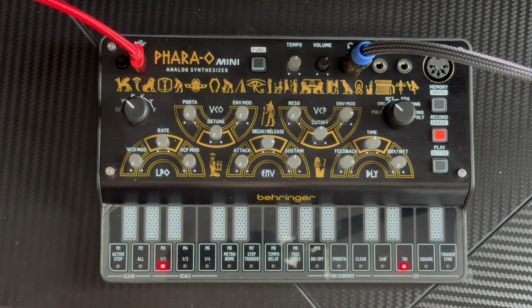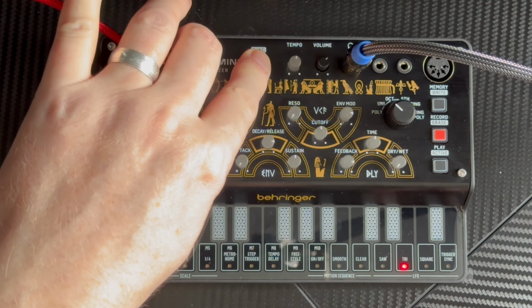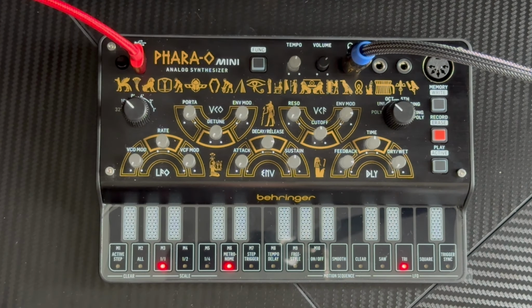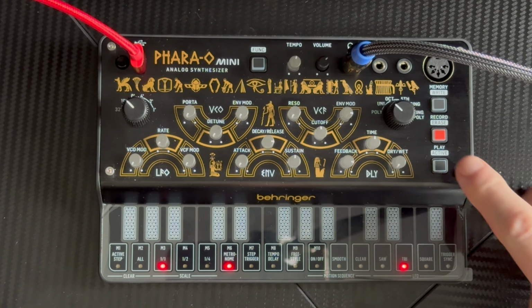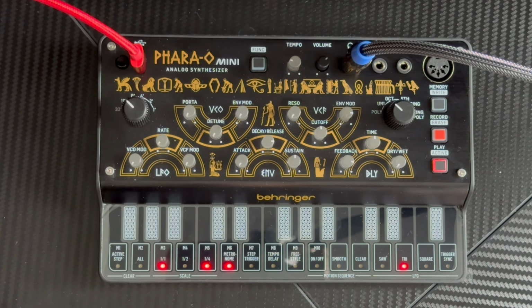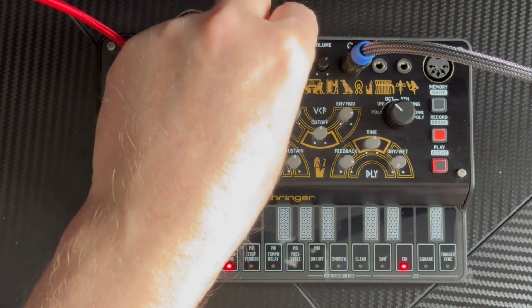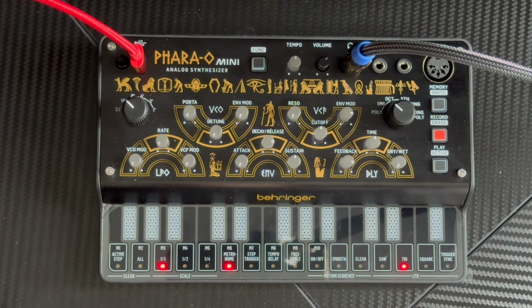So the first thing we want to do is press and hold the function key here, turn the metronome on. So when we press play, you'll hear the metronome and you'll notice that the light on the tempo button here will flash in time with the tempo. Press play again to stop it playing.